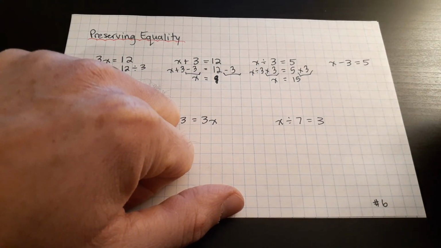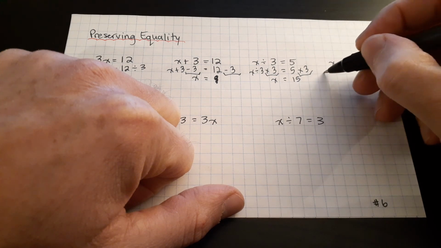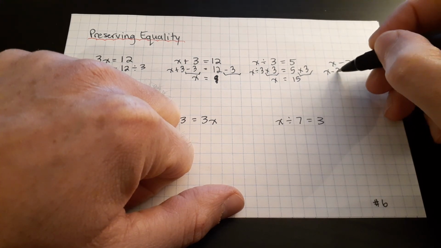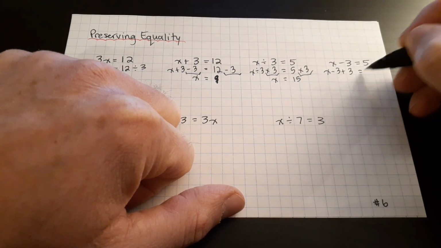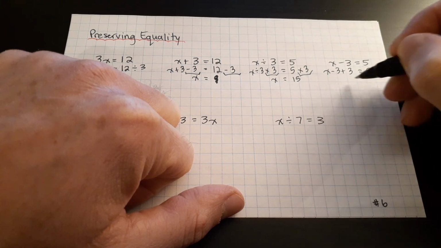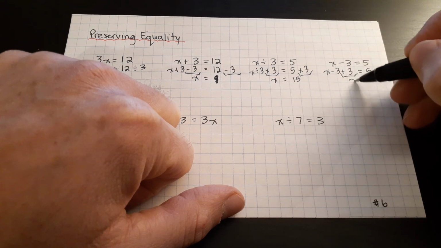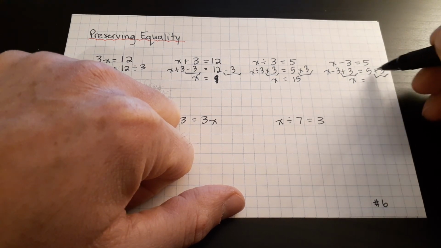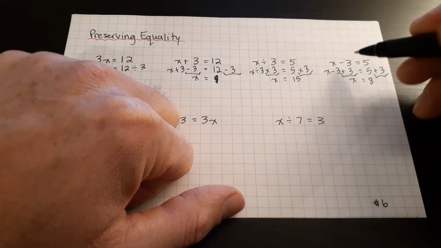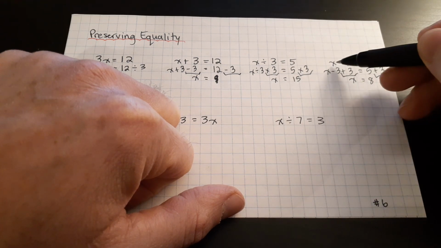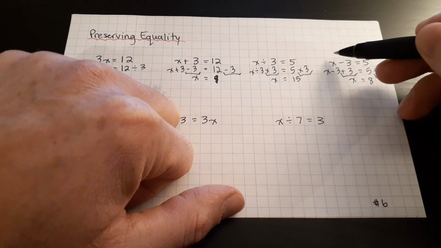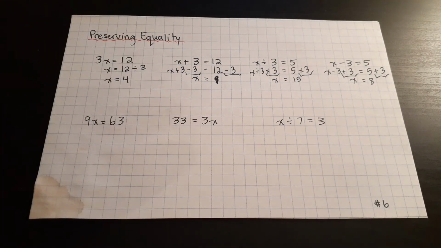And here x minus 3 equals 5. To get rid of a minus 3, the opposite operation is plus 3. And then I'm going to add that to both sides because we preserve equality. So then that cancels out, leaves us with x over on this side, and then 5 plus 3 is just 8. And so you can double check. You can substitute 8 for x and say 8 minus 3 does equal 5.